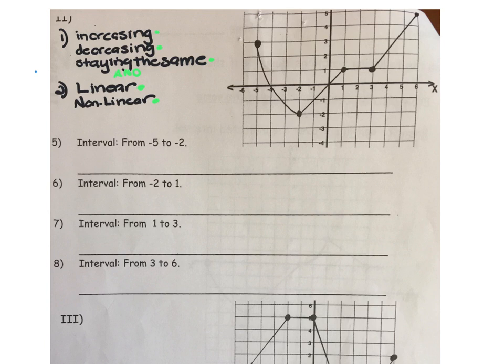In a moment, you will pause the video and complete this page on your own. But let's take a look at a few questions together just to get you started. Let's begin with question number 6.